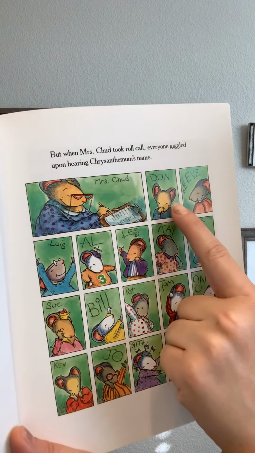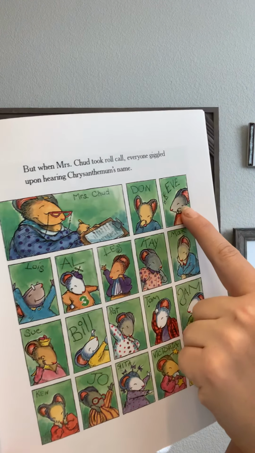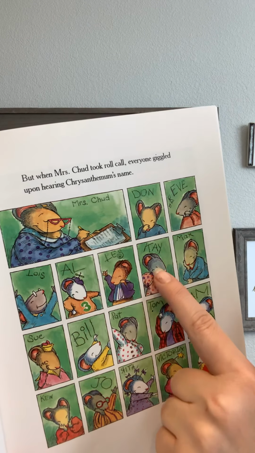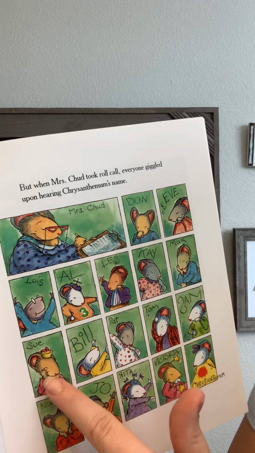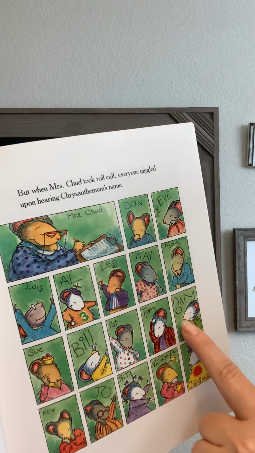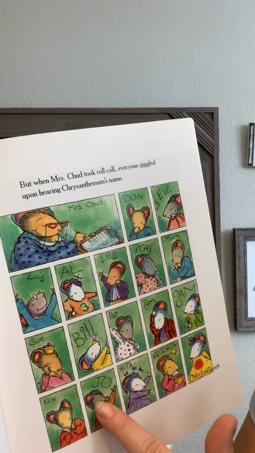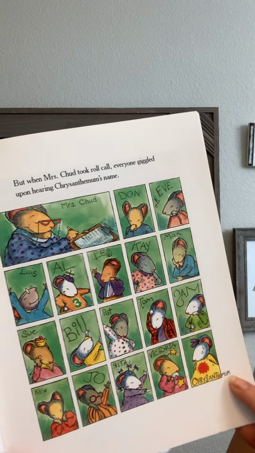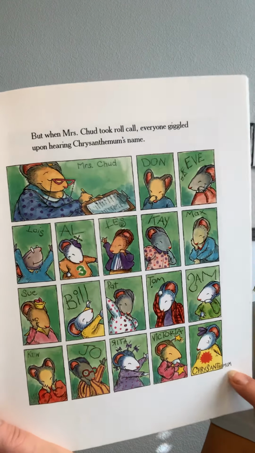Mrs. Chud, Dawn, Eve, Lois, Al, Les, Kay, Max, Sue, Bill, Pat, Tom, Sam, Ken, Joe, Rita, Victoria, Chrysanthemum. She ran out of room.